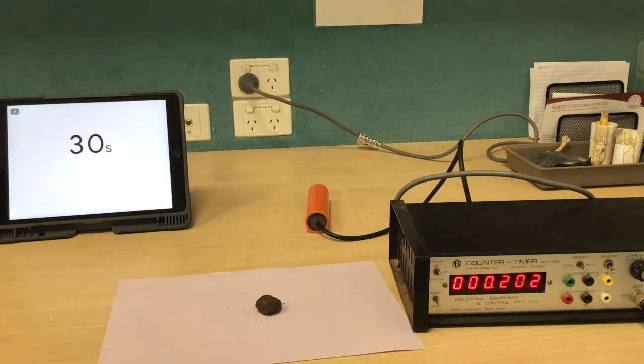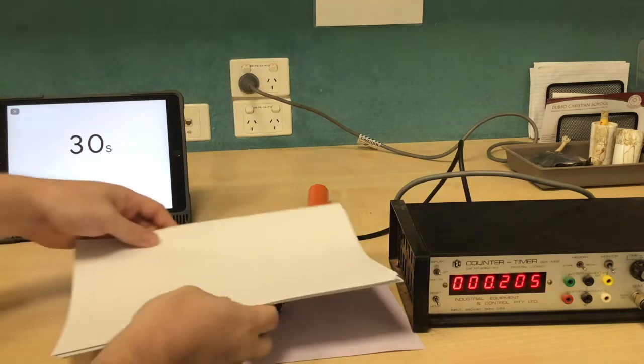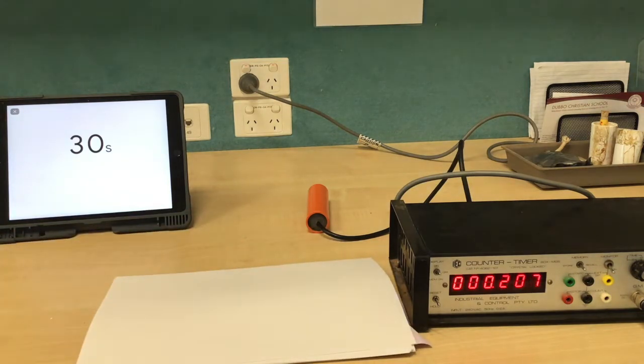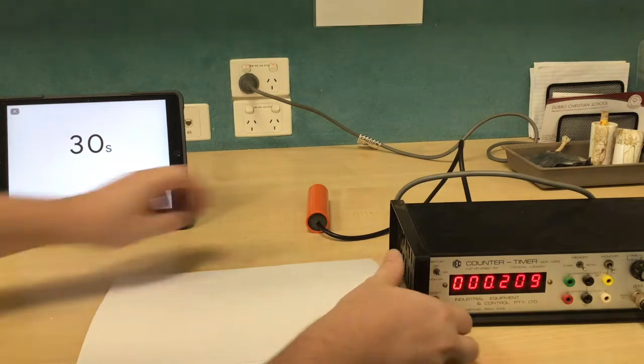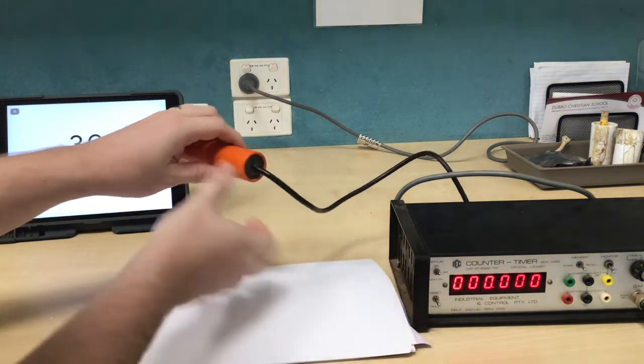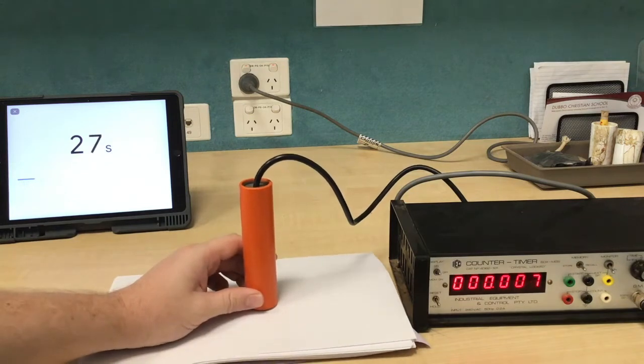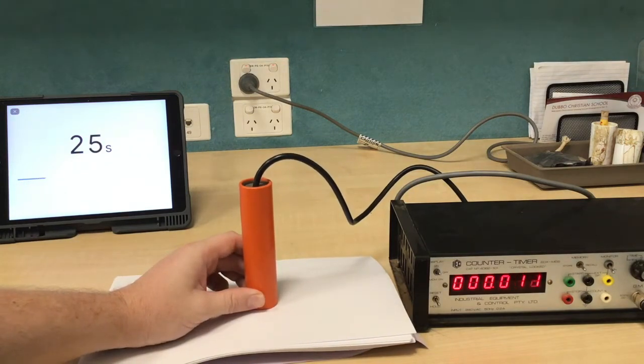Now I'm going to add 50 sheets of paper. There's my 50 sheets of paper on top of my little rock, and we're going to test it again. So this is with 50 sheets of paper.